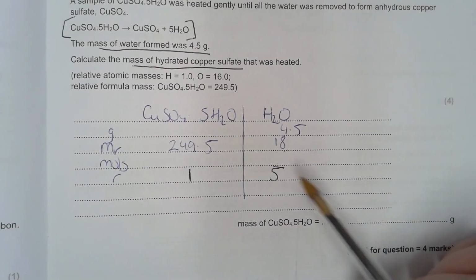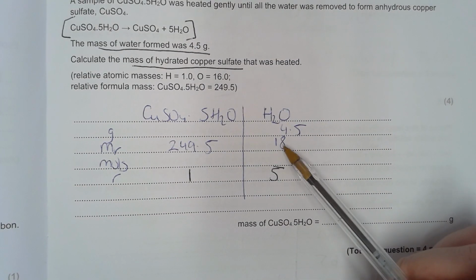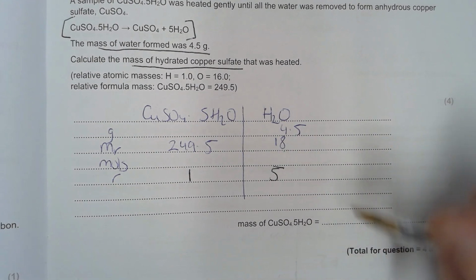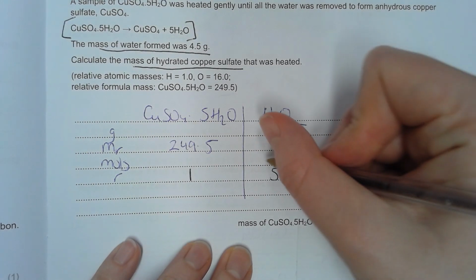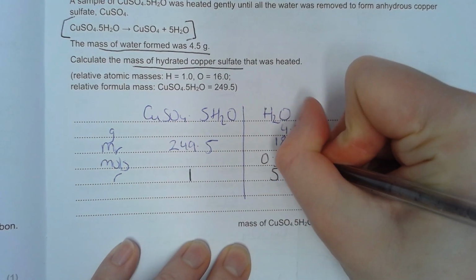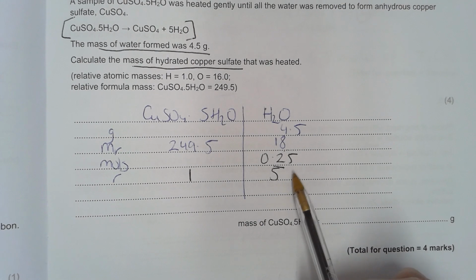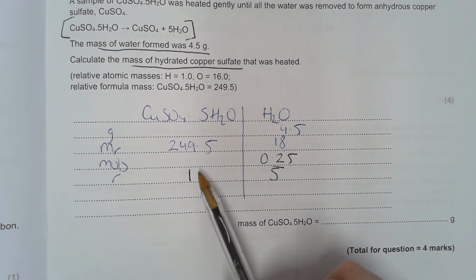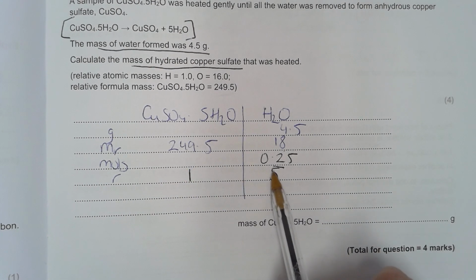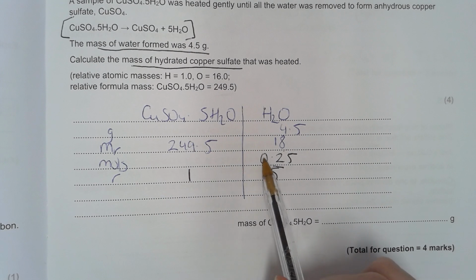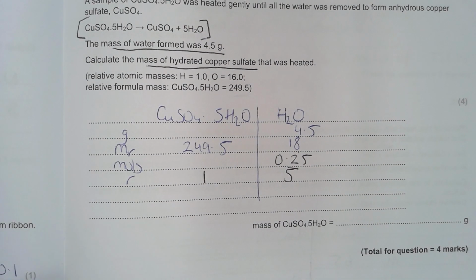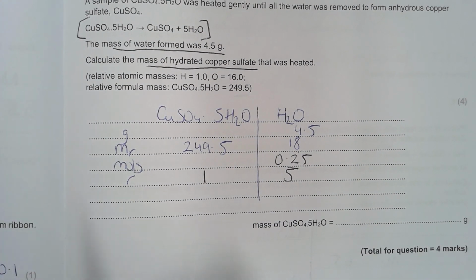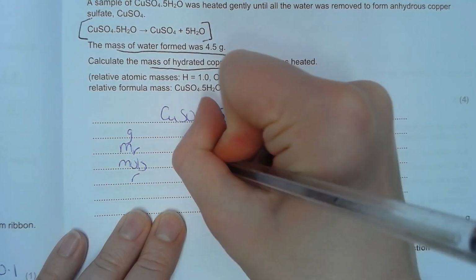So the first thing I can do is work out moles, G Mr. So I do G divided by Mr. to work out moles. And if I do that, I get an answer of 0.25. Then I need to use my ratio. Okay, we can see that this number over here on the left is 5 times smaller than the number on the right. So to make this number 5 times smaller, I'm going to be dividing by 5. And when I do that, I get 0.25 divided by 5 is 0.05.